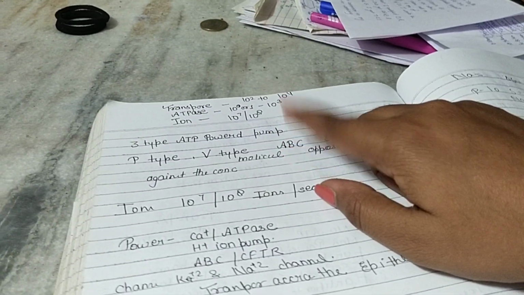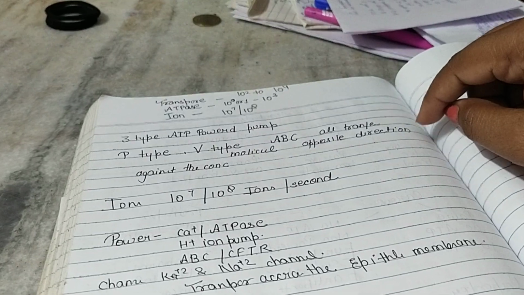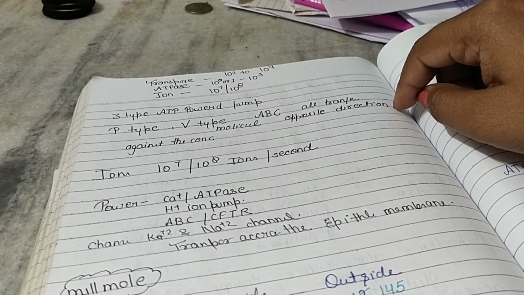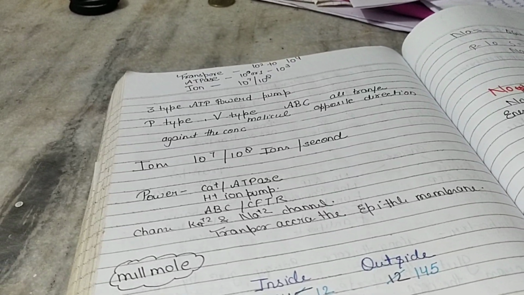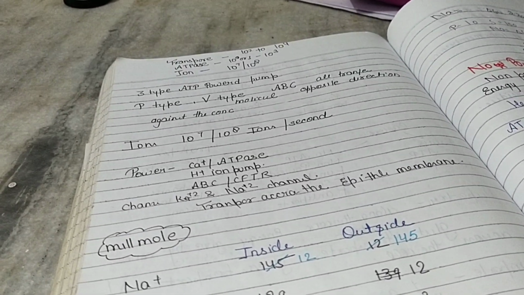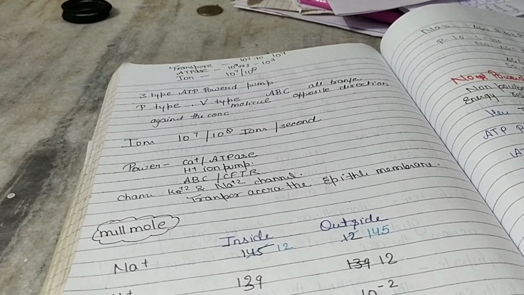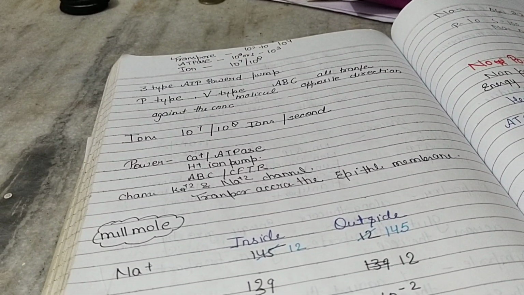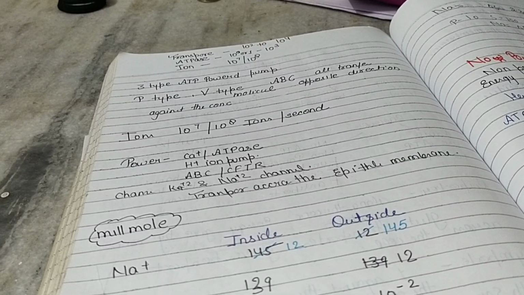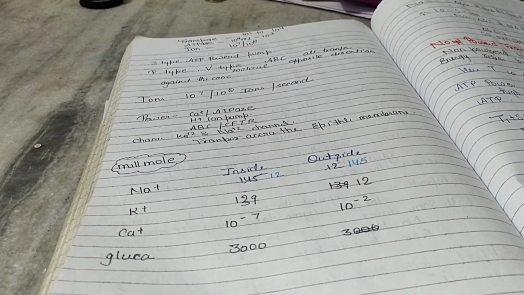Okay, there are three types of ATP-powered pumps: P-type, V-type, and ABC, all of which transfer molecules in the opposite direction, against the concentration. If we talk about ions, they move 10 to the power 7 to 10 to the power 8 ions per second. Among powered examples: the calcium ion uses ATPase, ion pump, ABC, cystic fibrosis, calcium channels, potassium and sodium ion channels, transport across the epithelial membrane.